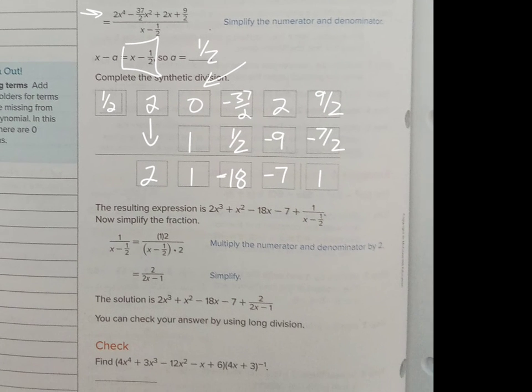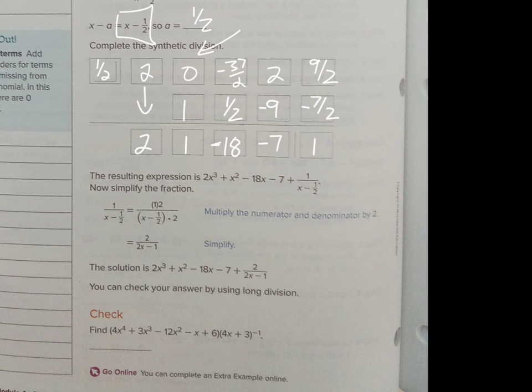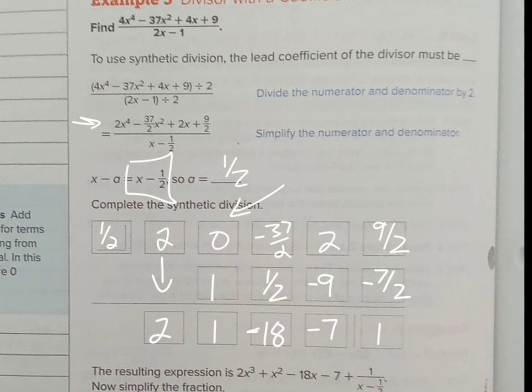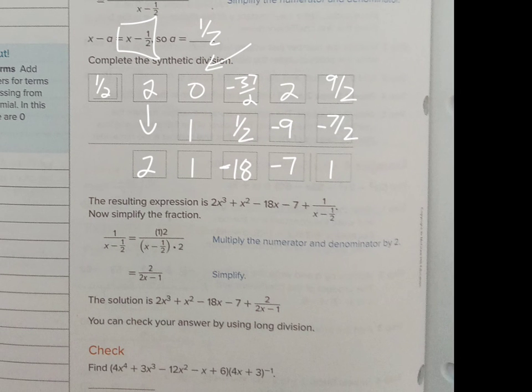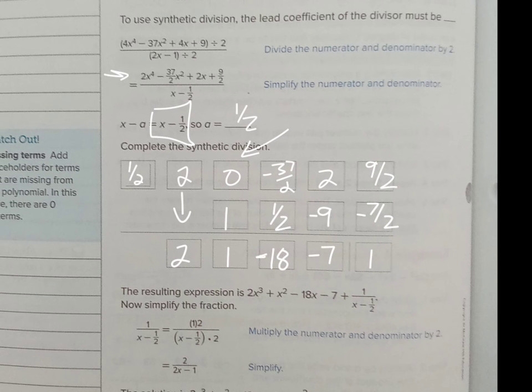Okay, so again, this is easier to see on this page. We started with an x to the 4th. So that means our answers start with x to the 3rd as the first one. So 2x to the 3rd, 1x squared, minus 18x, minus 7. Here's our remainder. We treat it the same way: the remainder over what we are dividing by.